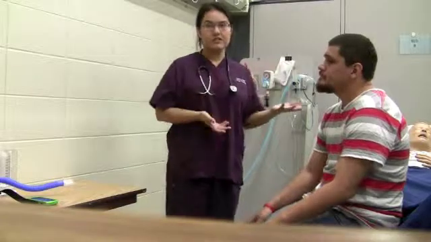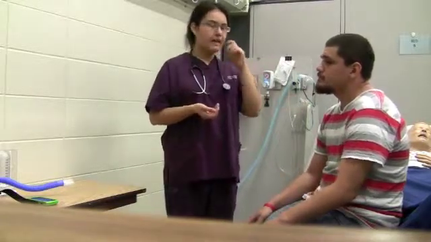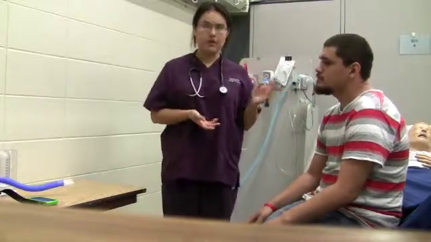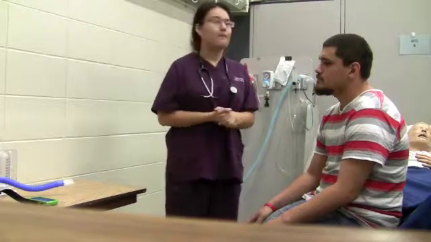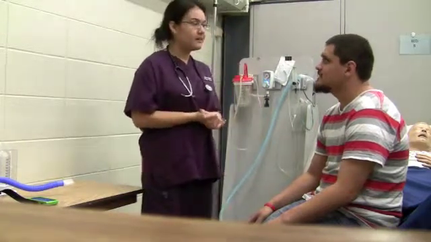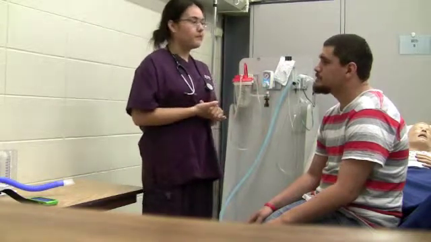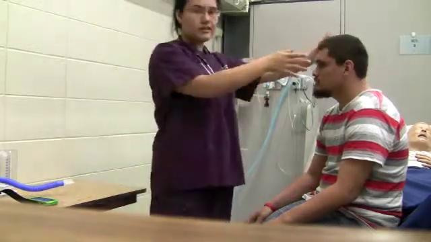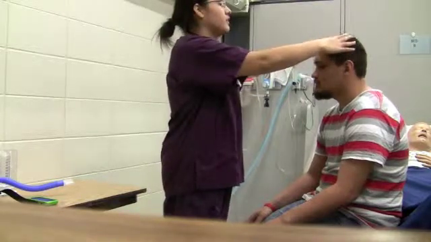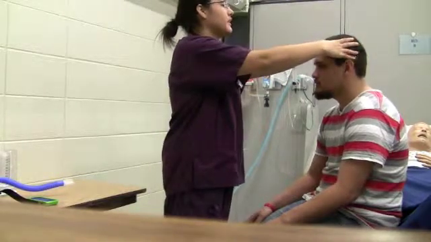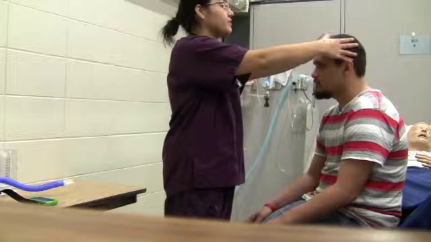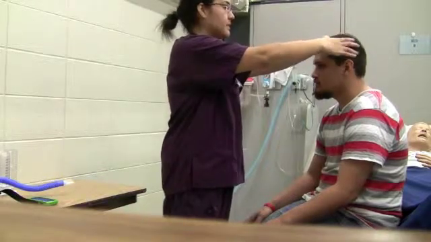So the patient is obviously alert, and he's oriented ×4. He has good eye contact. Can you go ahead and smile for me? Okay. His facial structures are symmetrical. Okay, so I'm going to go ahead and start his head assessment, and I want to assess that his scalp is free of lesions. I want to see if he has any kind of pain or tenderness.